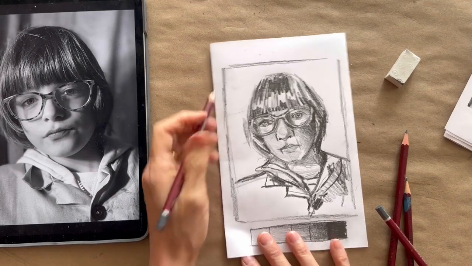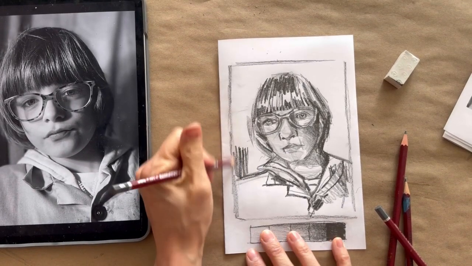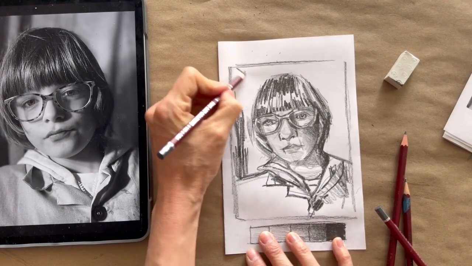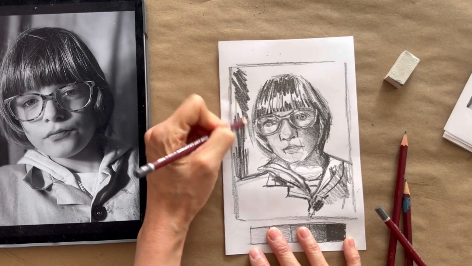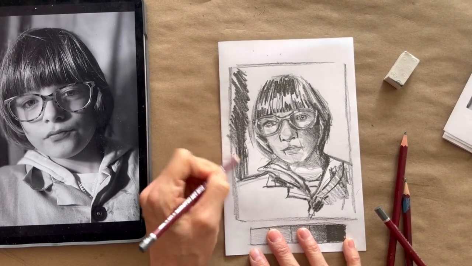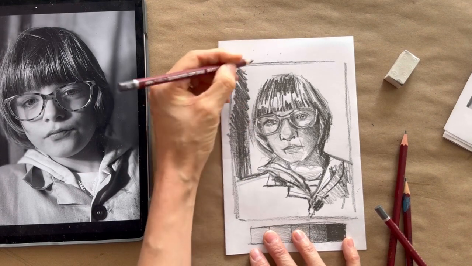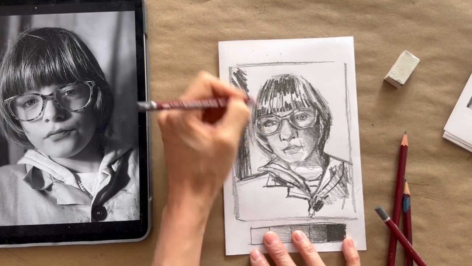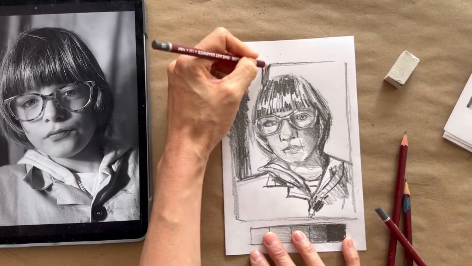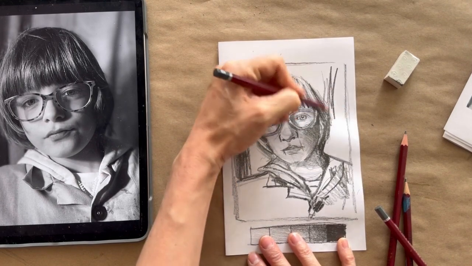Okay, and then I'll just go ahead and work on the little bit of the backdrop here. Why not? Okay, so I think this eye is definitely off, but for the sake of time, I'm gonna leave it for now. Okay.